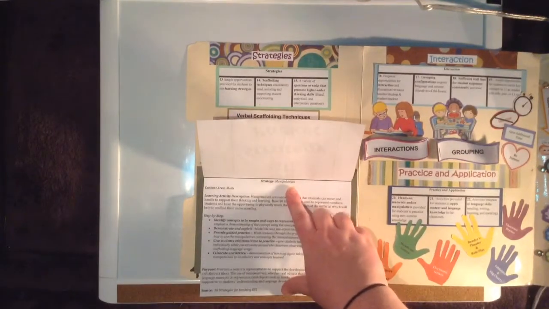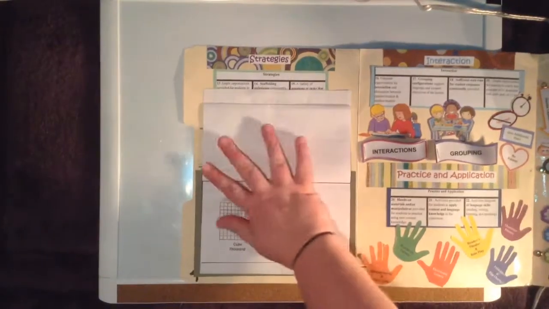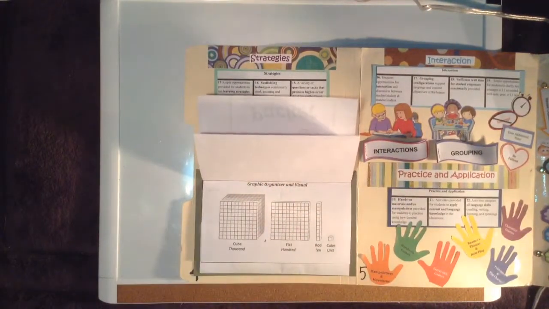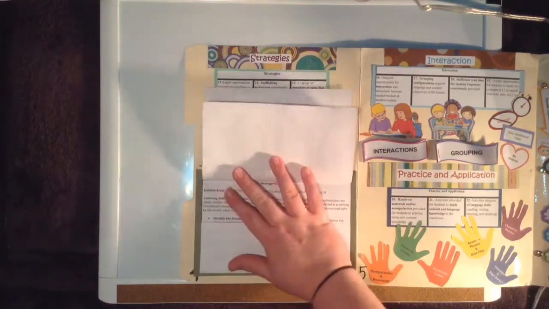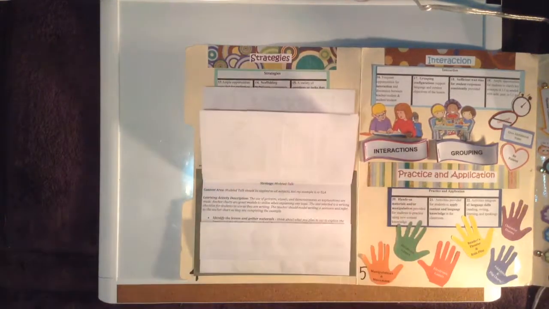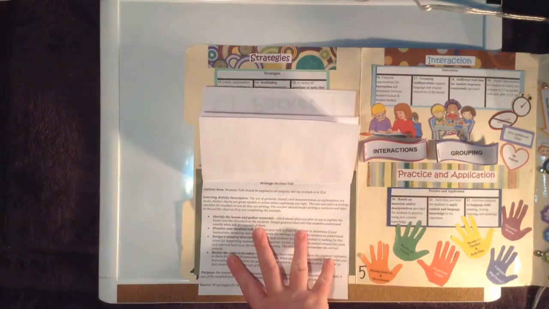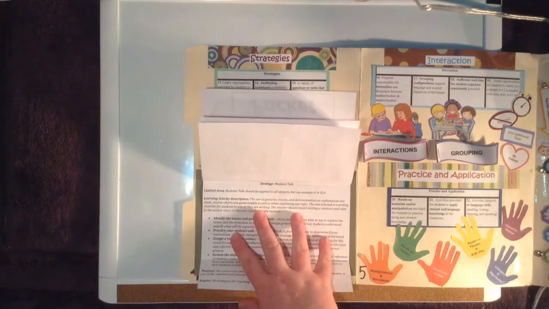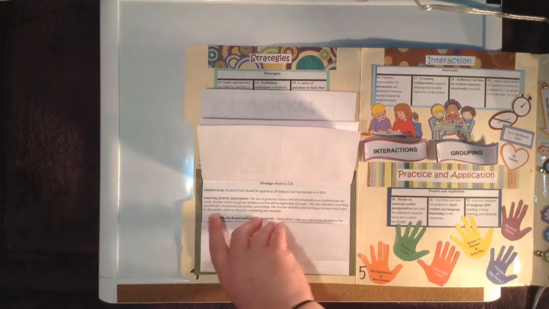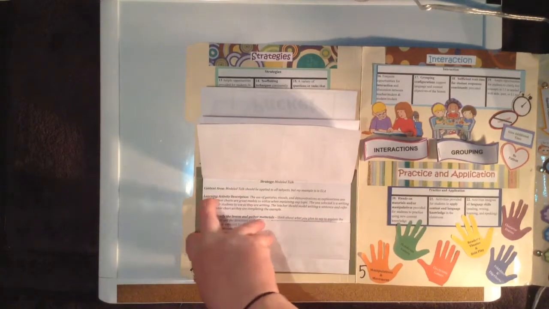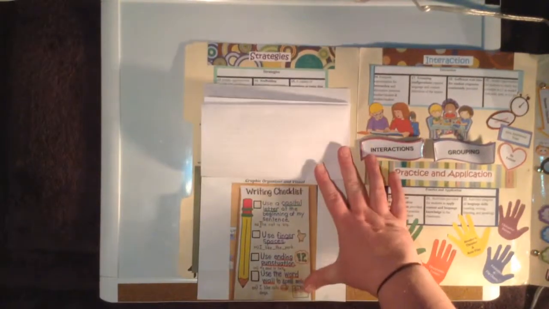My strategy was manipulatives, my content area was math, and it's just really interesting. I chose to use base 10 blocks, and I like them. I like using base 10 as often as I can because they're extremely helpful. So the next one that I chose was modeling talk, and it should be applied to all subjects. My example is actually done in ELA though. And here you will see my example. My graphic organizer and visual was a writing checklist.